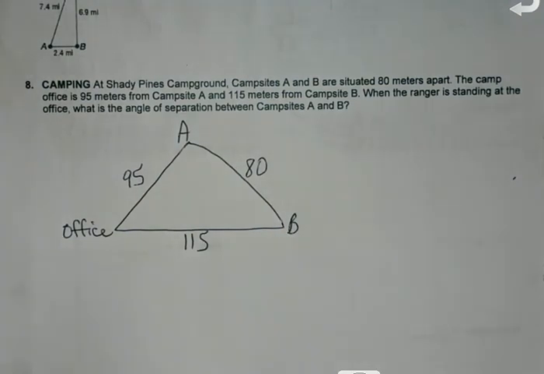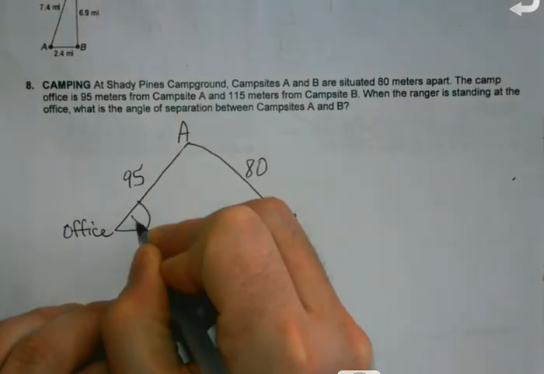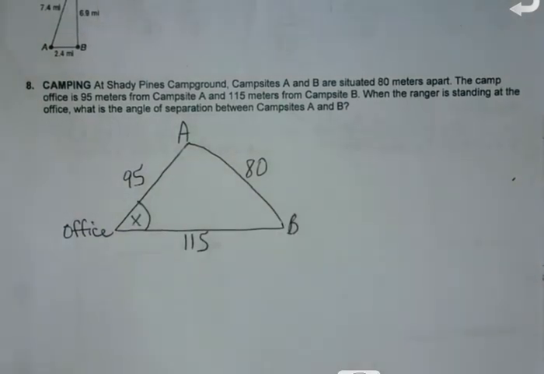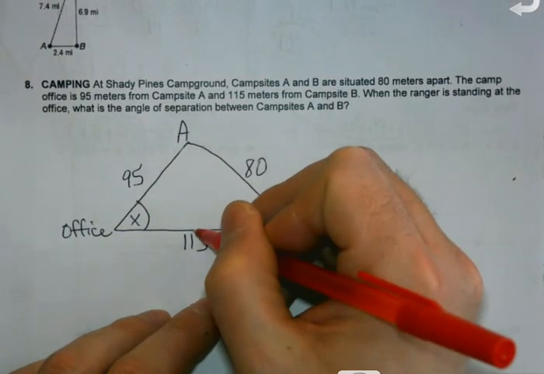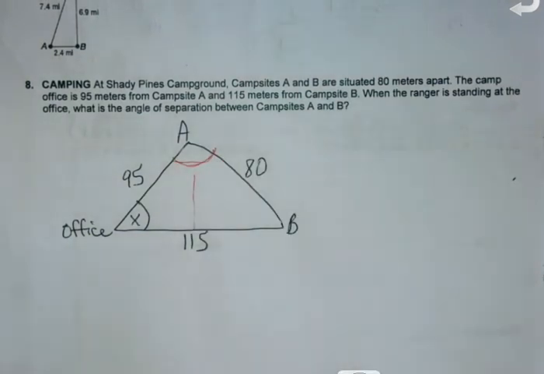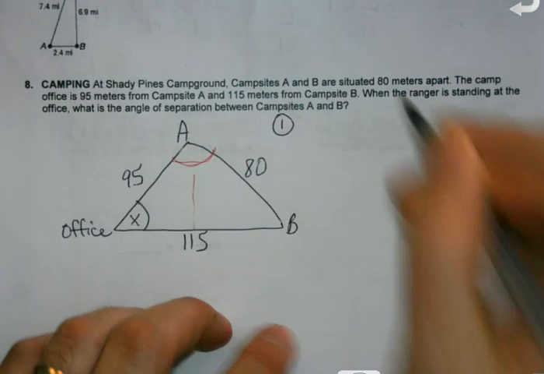When the ranger is standing in the office, what is the angle of separation between A and B? So I look and I go, okay, am I going to be able to go for the angle right away? No. Unfortunately, it's not looking too good. So, which angle am I going to need to find first? A. I have to find A, because here's my biggest side, and that corresponds with this angle. So that's going to be my first job.